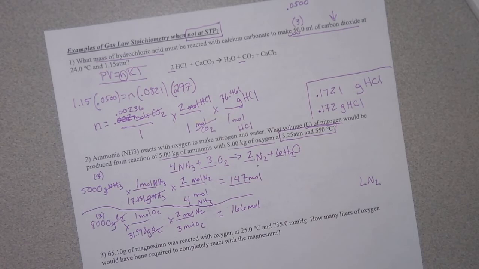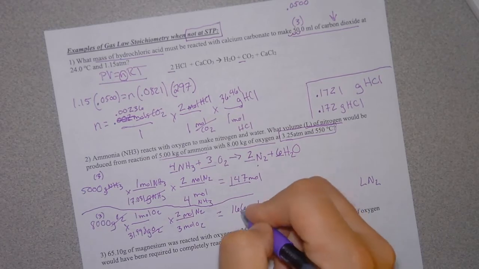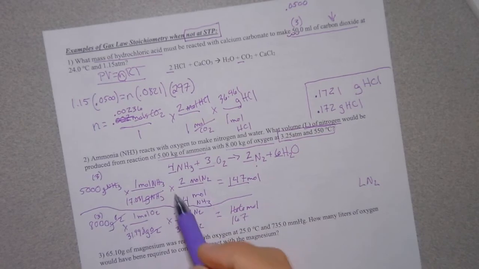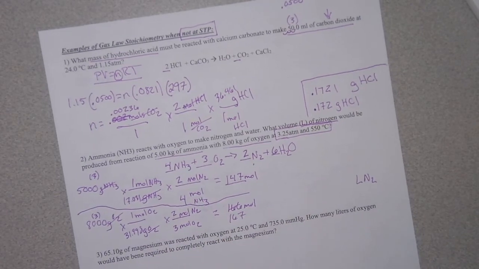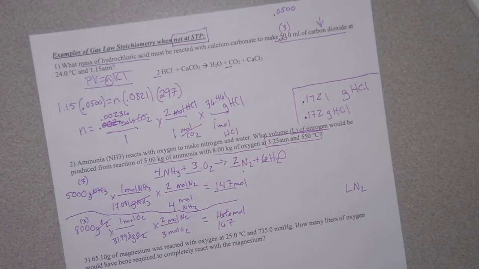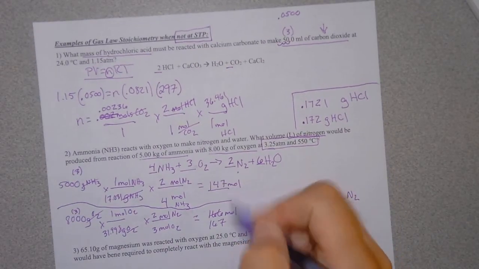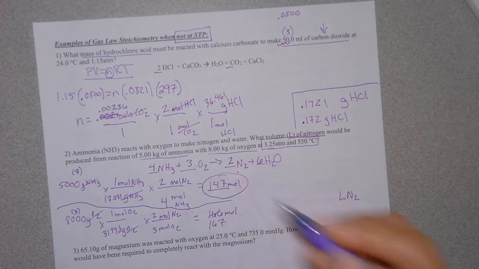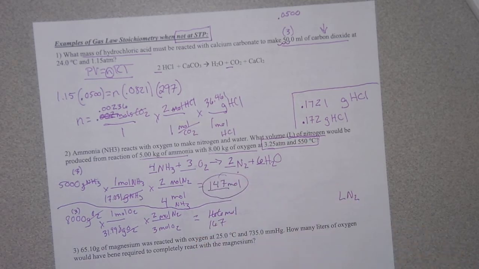Or 167? So if you're going that far, why wouldn't you just finish it and change it to liters and then take the smallest liter? Because we're not at STP. Remember that? If we were at STP, then we could. But we're not. So, which one am I using? The least amount, so it's 147.